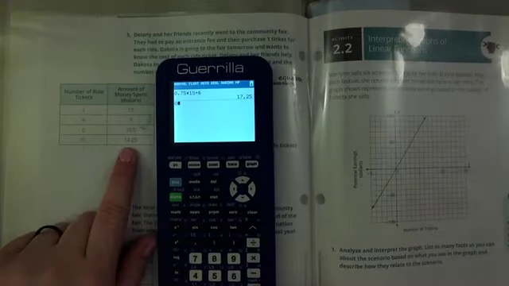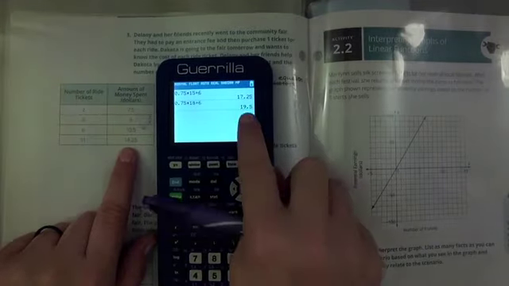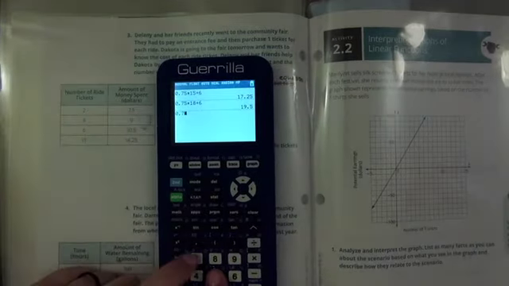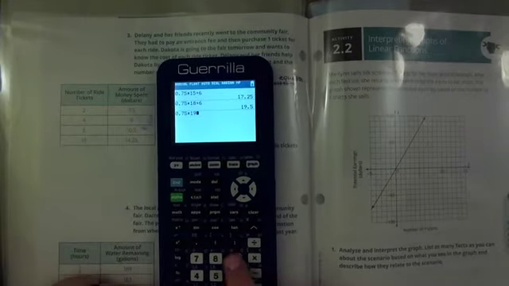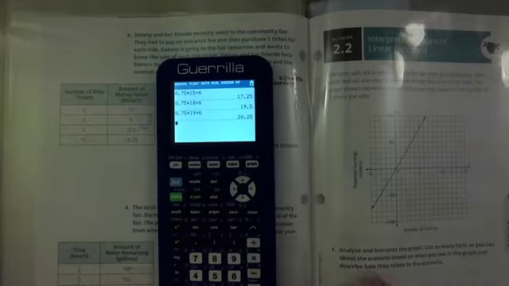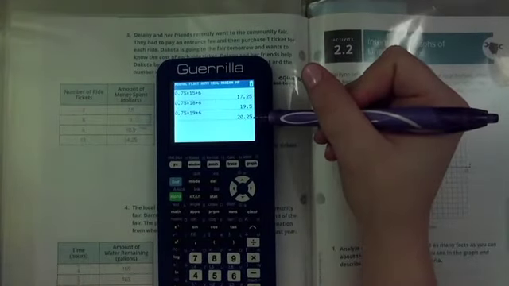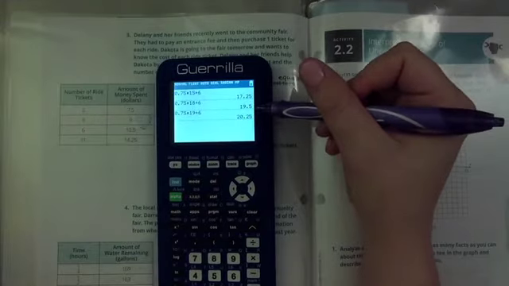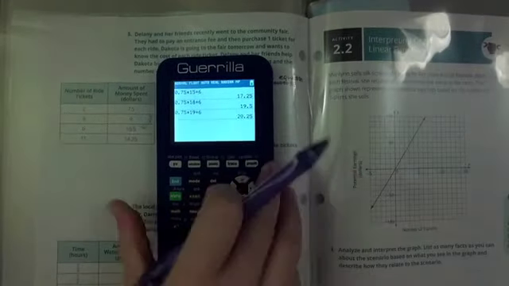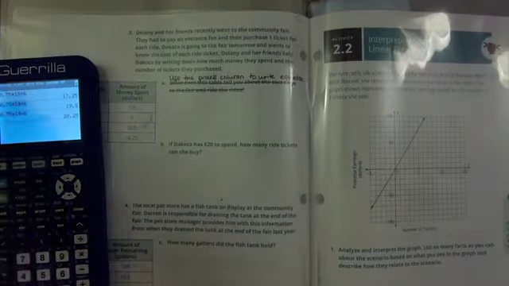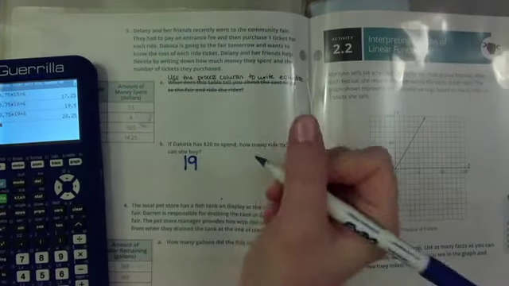Well, let's try another one, 0.75 times, it looks like I need to jump up a little bit more, 19, plus 6. So that's $20.25. So we actually don't have enough for that. We only have a $20 bill. They're not going to let you be short. So the answer here would just be 19.